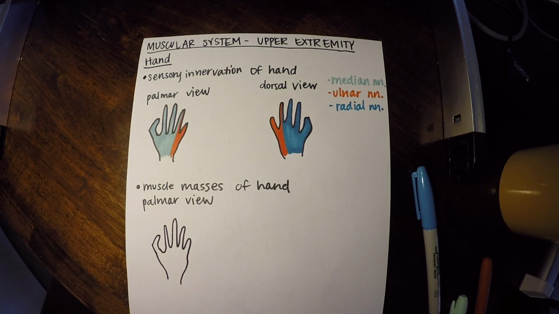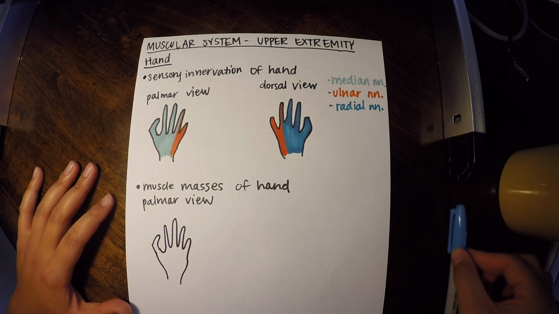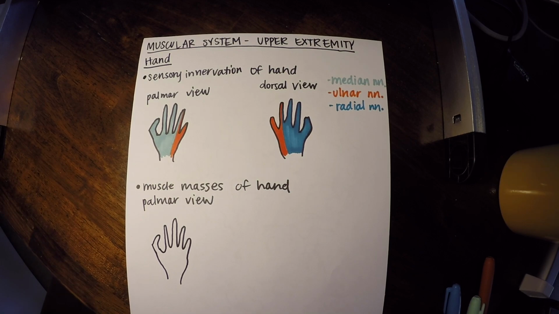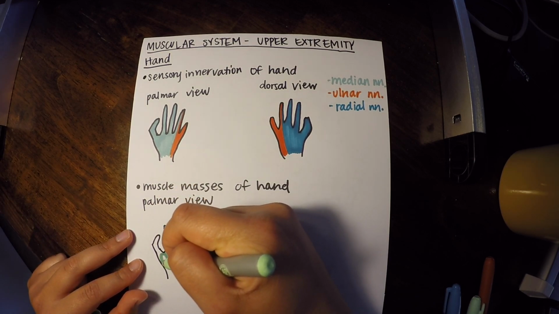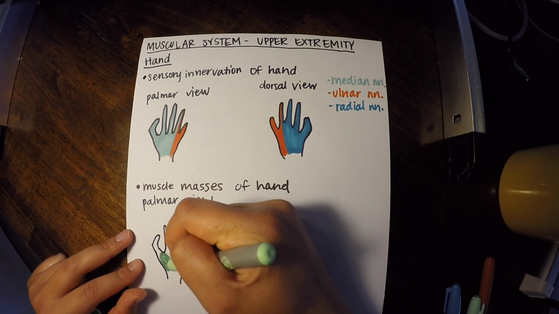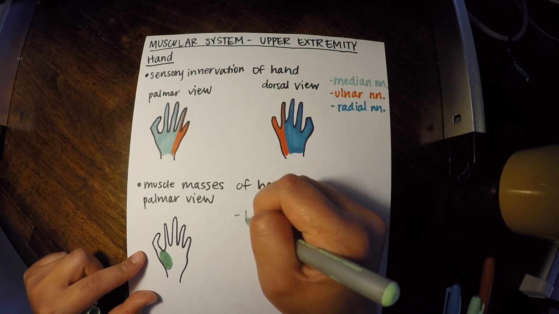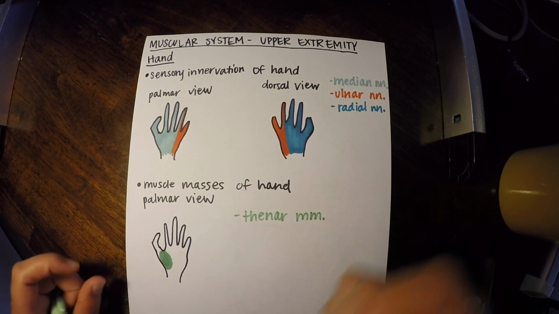Alrighty. So we have two main muscle masses of the hand. The first one is called your thenar muscles, and thenar refers to thumb. So you have a mass of muscles right there on your thumb, and they are thenar muscles.